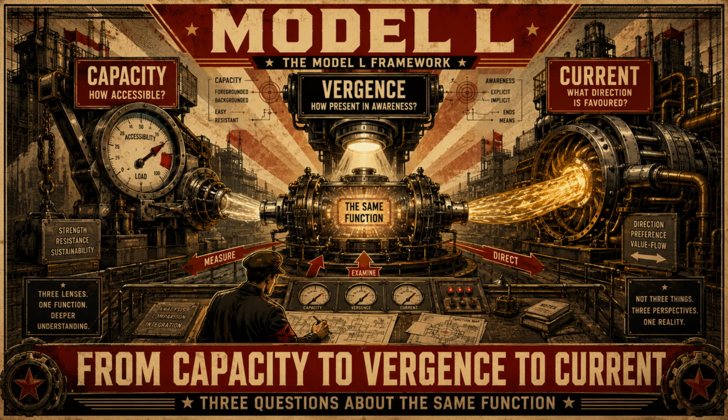Current asks a third question, not how easy is this function, not how visible is this function, but what direction does the type favour? In other words, current is about value flow. It shows which functions the type leans into as meaningful ends, and which functions are treated more as supporting means. So we are not replacing capacity or Vergence, we are adding another layer to the same map.